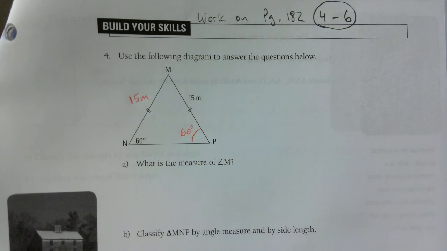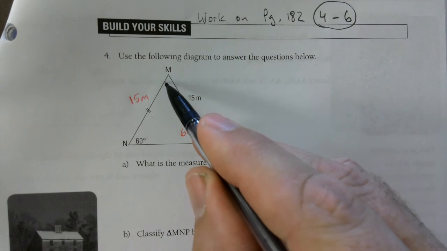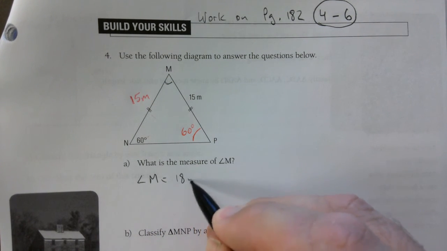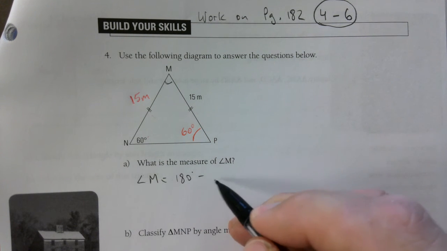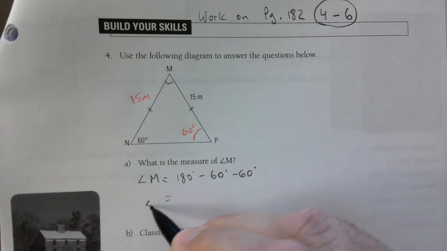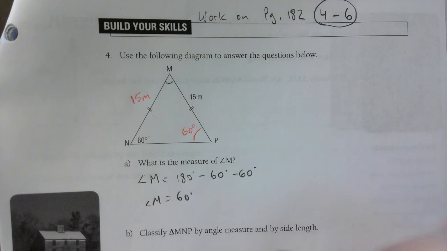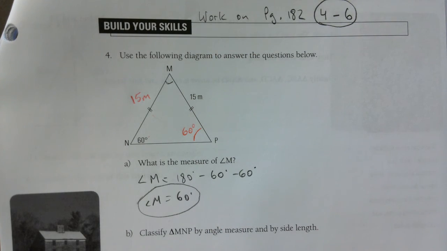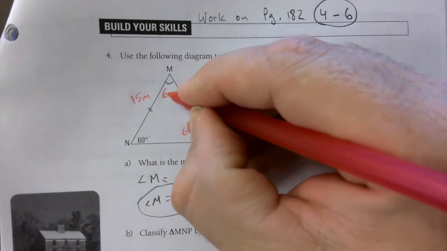That's for sure in the isosceles category. So what's the angle measure of M up here? And M, you will realize can be found by going 180 minus 60, right? And you find out that M is 60 degrees. Now that you know that, you can fill that in too.